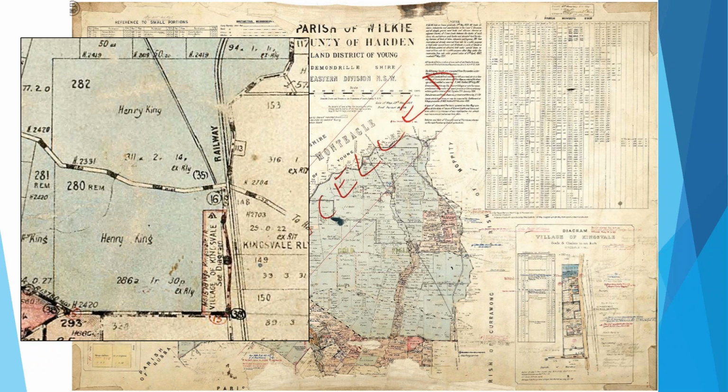So we've got H2331 and H2420, and those numbers are the first half of the Crown Plan numbers. They're important as well because if we knew the second half, it would get us to the Crown Plan, the portion plan for each of those blocks. And we can also see there's a nice little diagram of where the village of Kingsvale was, and it says, see the diagram. If you look on the bottom right-hand corner there, you'll see the diagram of the village.